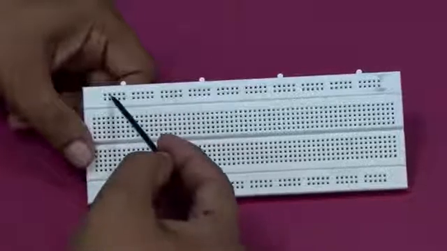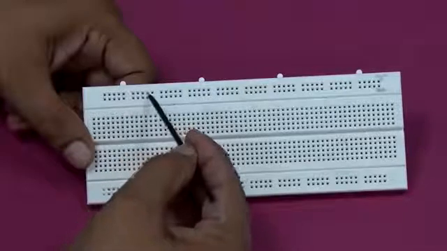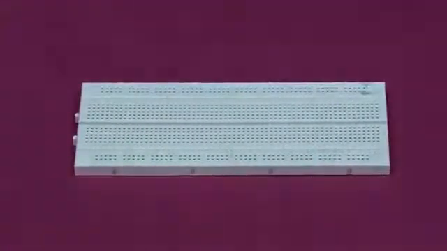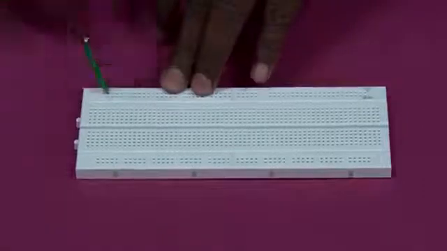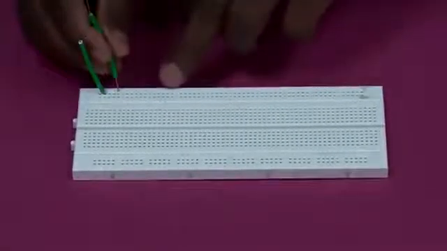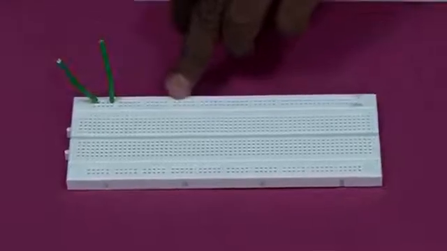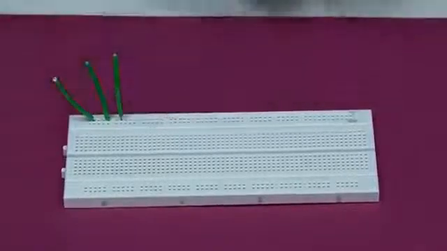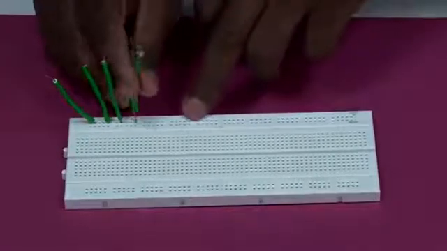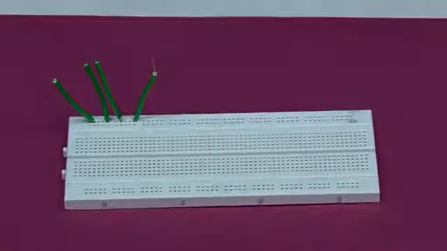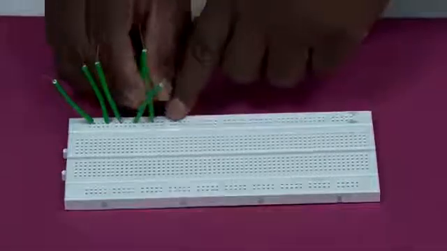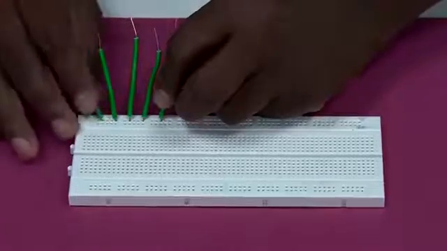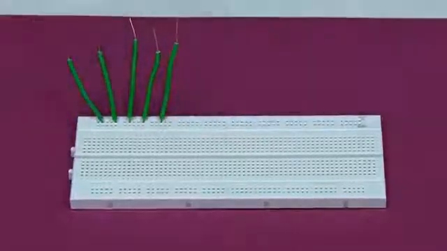So, let us put 5 connecting wires in which we will be adding our zero potential points. Very good. These are all connected to each other internally, and therefore, they are on the same line, same potential.